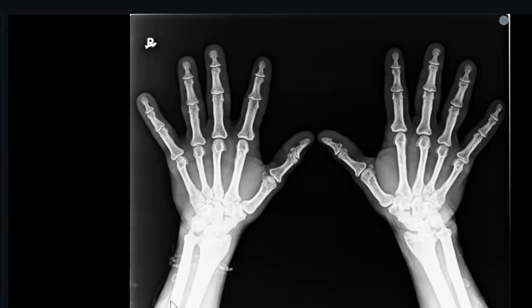Okay, so this is a skeletal survey, and these are X-ray hands, frontal projection, showing diffusely increased bone density. There are hook-like osteophytes at the metacarpal heads bilaterally, and they're symmetrical.